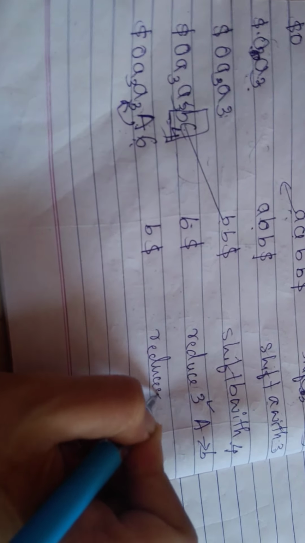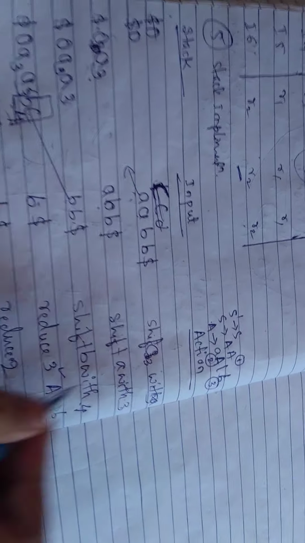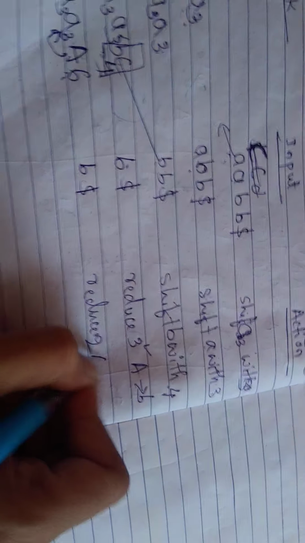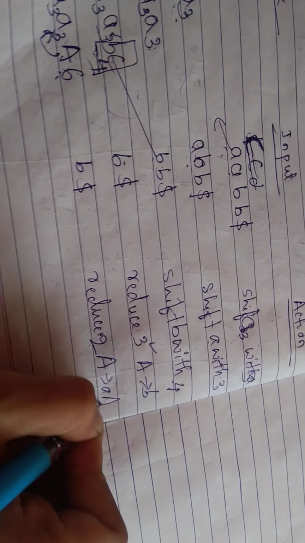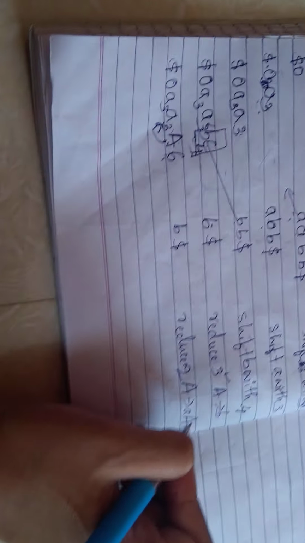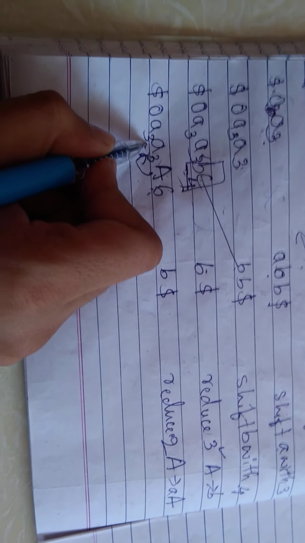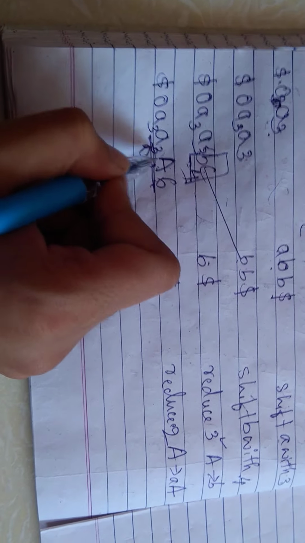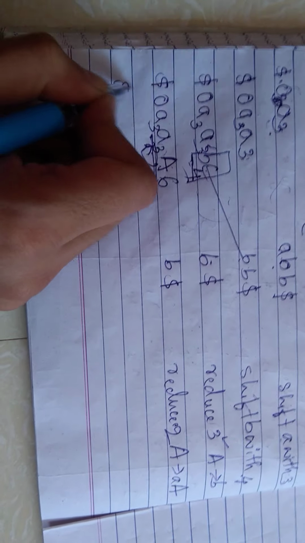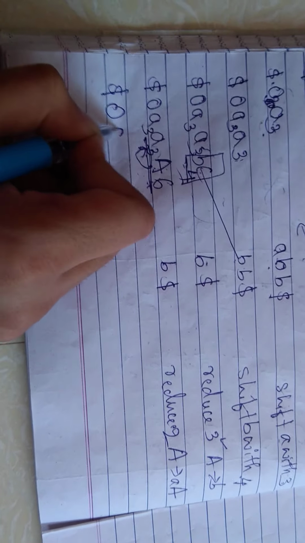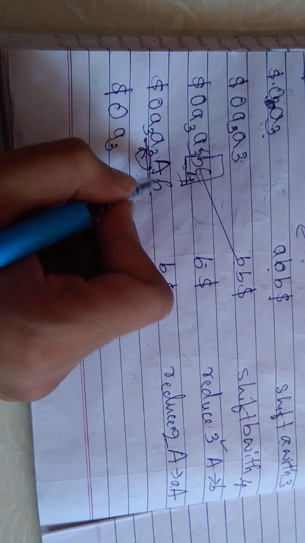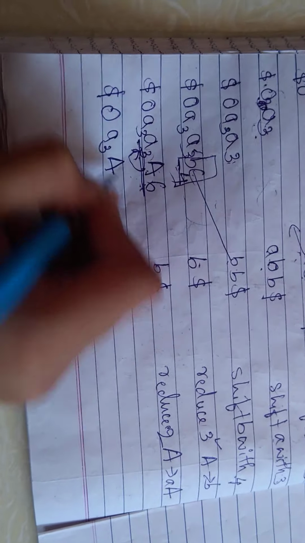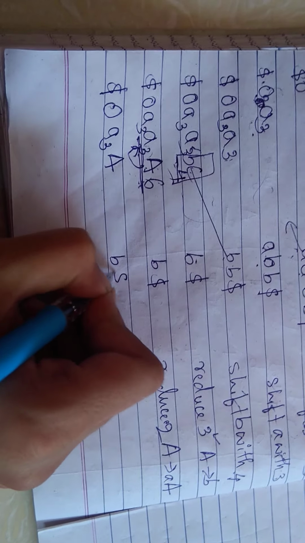So now R2 is nothing but what? Reduce 2. Which number is it? A tends to small a capital A. So now this gets reduced. A tends to small a capital A, with that particular number of symbols getting reduced. So now it will become $0A3. Capital A3 A6 is reduced to capital A. Then this will be as it is.